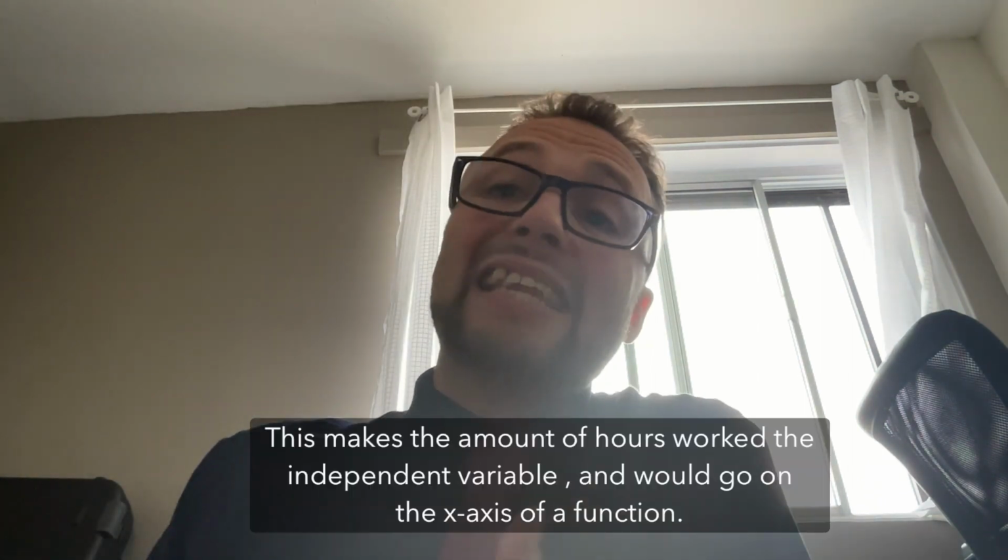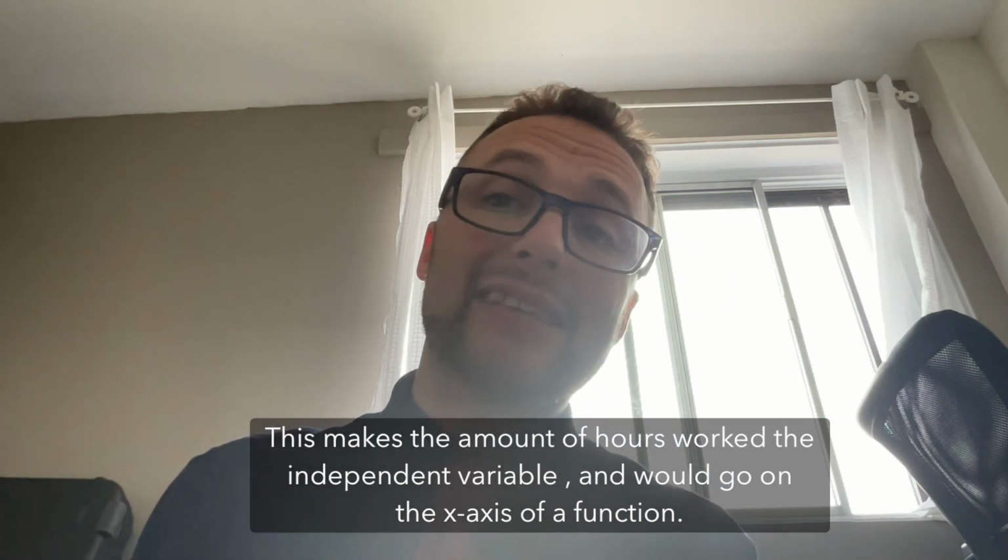Well, think about this. Imagine you work 4 hours under the impression that you're going to be paid. And then last minute, the boss comes and tells you, actually, we're not going to pay you for those 4 hours. Sorry. The fact that you worked those 4 hours was not determined by whether you got paid or not. You still worked those 4 hours in the end, even though the manager did you kind of dirty. So the amount of hours that you worked is the independent variable because it's technically independent of you getting paid, meaning it could have happened whether you got paid or not.